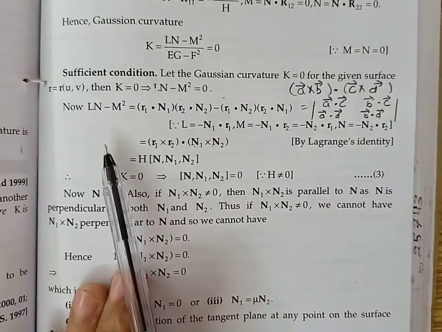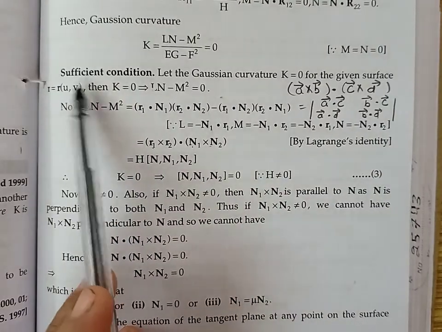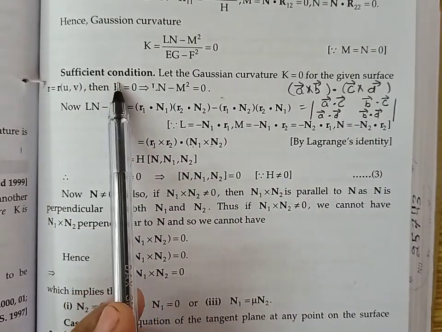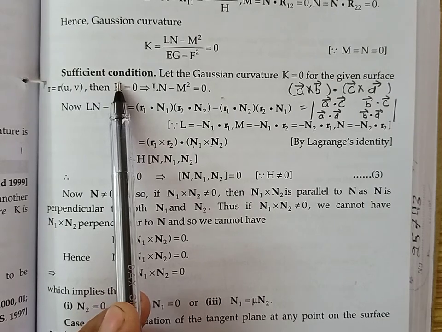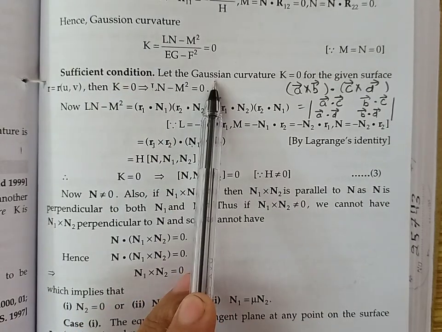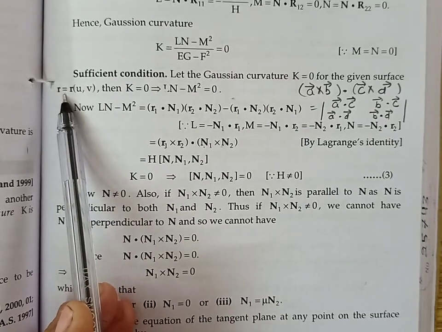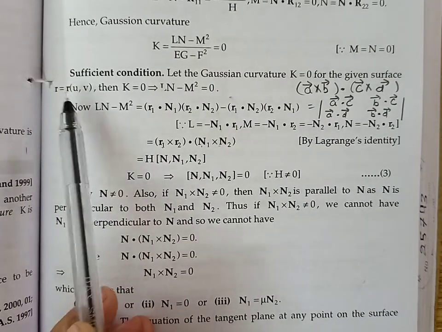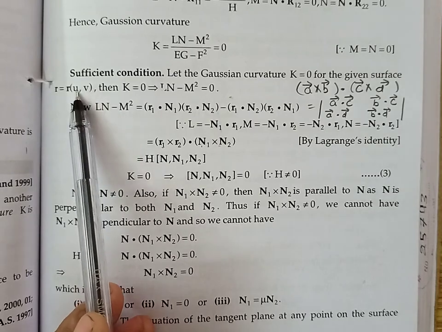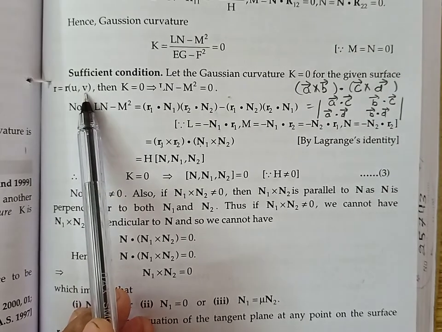Now let us prove the sufficient condition. In the sufficient condition, we are given that the Gaussian curvature for the given surface is 0, where the equation of the surface is vector r as a function of parameters u and v.